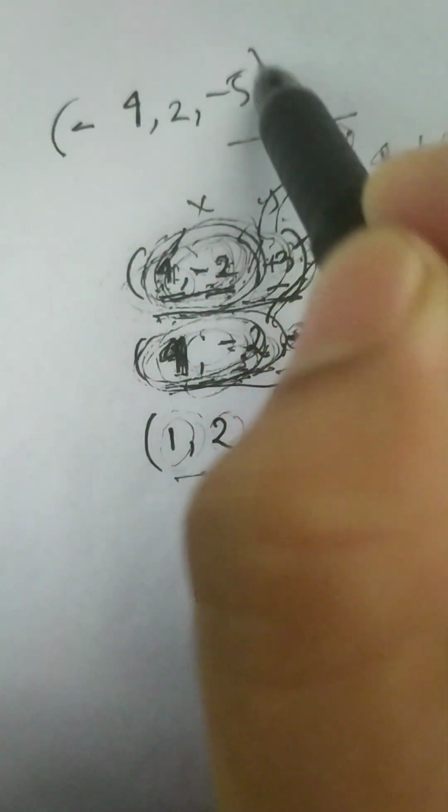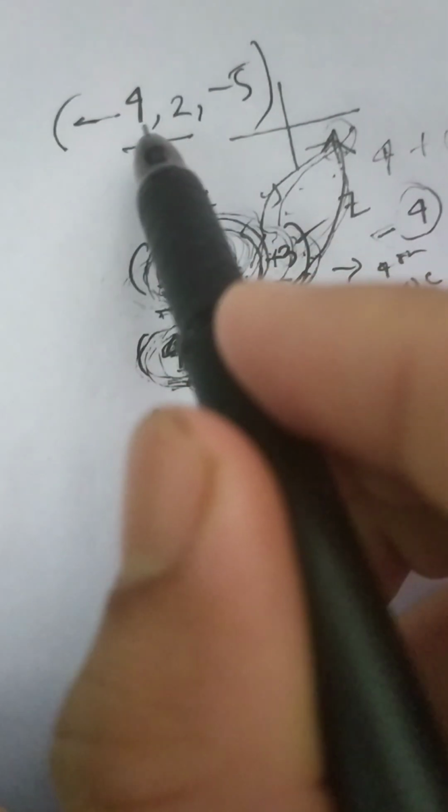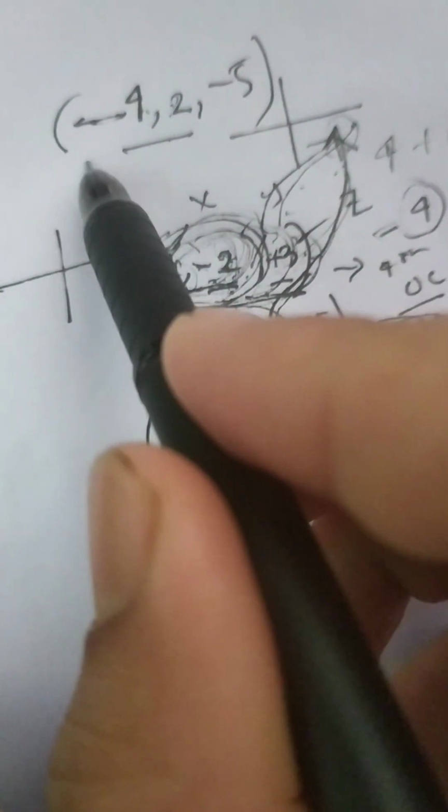Let us take another example, say (-4, 2, -5). We check in which quadrant the first two points lie. x is negative and y is positive, that is the second quadrant, so we take the value 2.